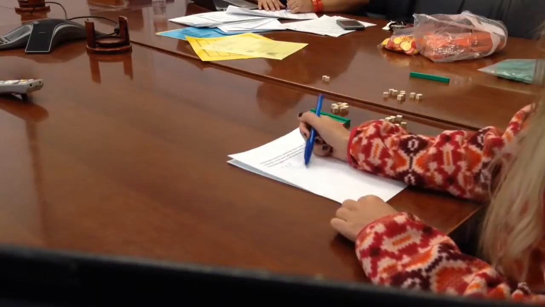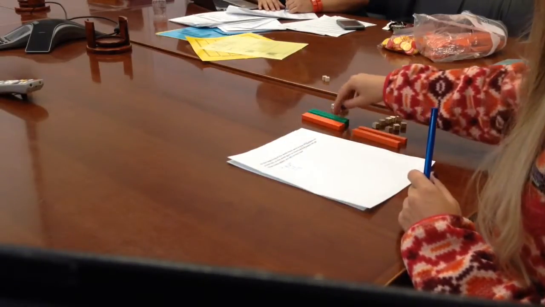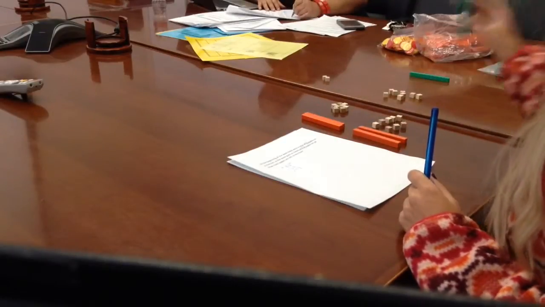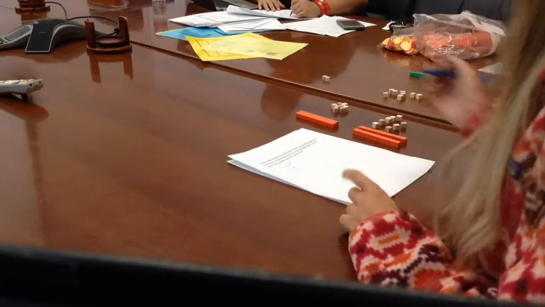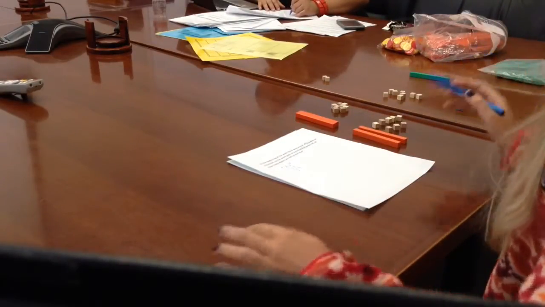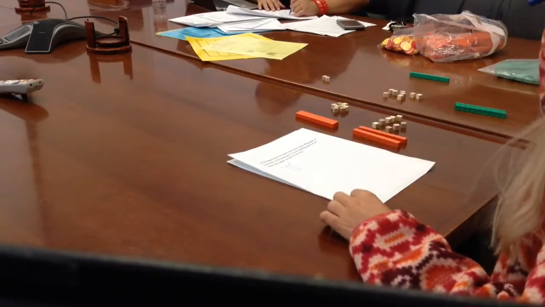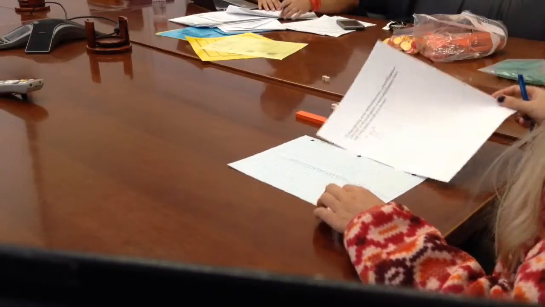Okay, we've got our ones column taken care of. Now let's go over to our tens column. So we have 4 rods take away 2, which is 2. So 56 minus 28 equals 28. So we just figured out our subtraction problem using the set model of our base 10 blocks.